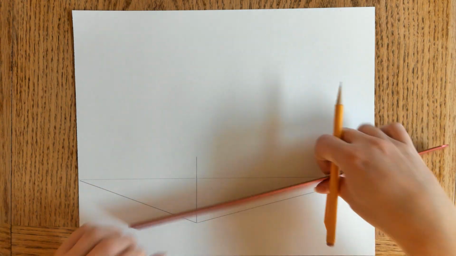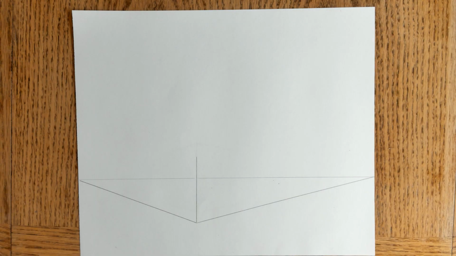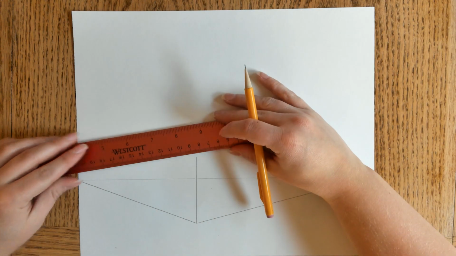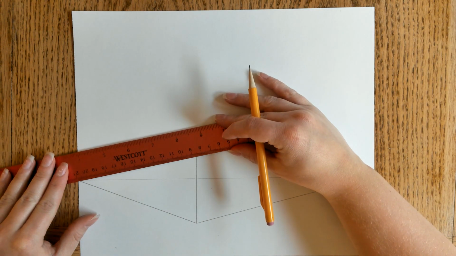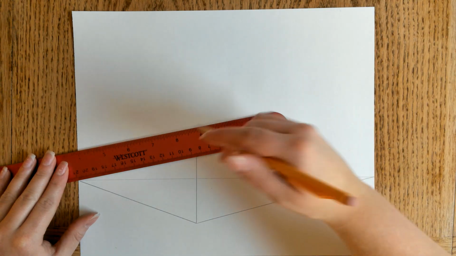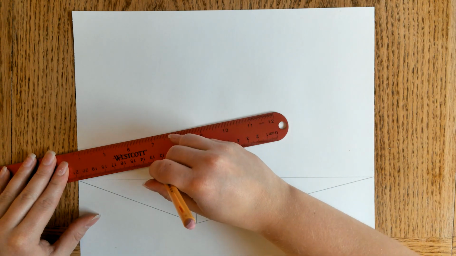Now for the top, you're going to line it up, but we are only going to draw however long or wide we want this building to be. Remember to use the vanishing points.